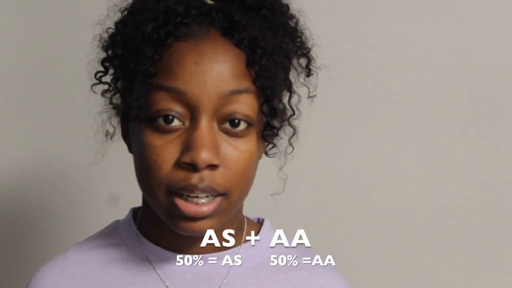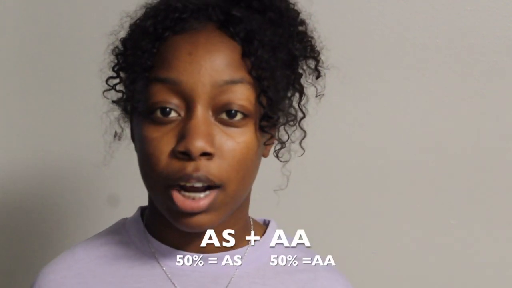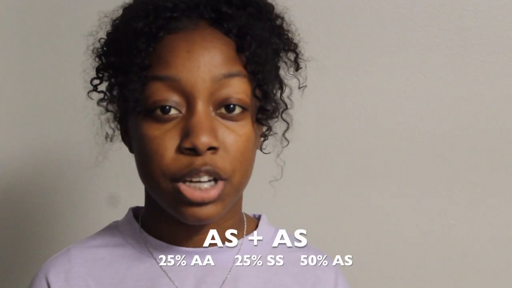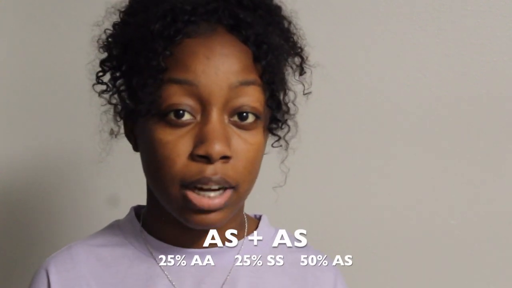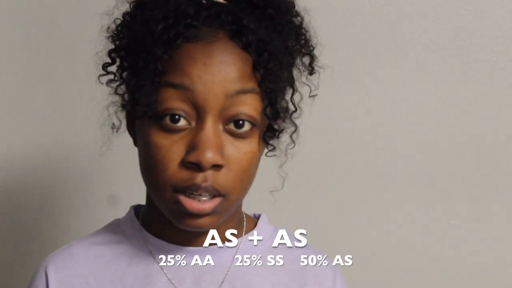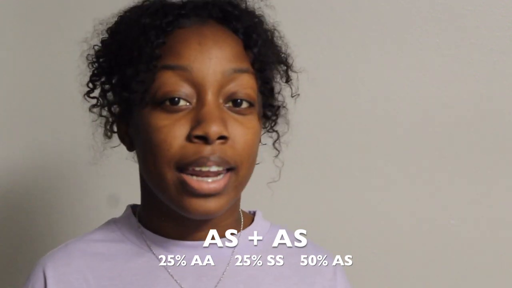Just to get scientific for a little bit, if one parent has a trait and another parent doesn't, there's a 50% chance that your child will have a trait, or a 50% chance that you won't have the trait. The second type is if both parents have the trait, there's a 25% chance that the baby will not be affected, a 25% chance that the baby will have the full-blown disease, which is what I have, and there will be a 50% chance that the baby has the trait.